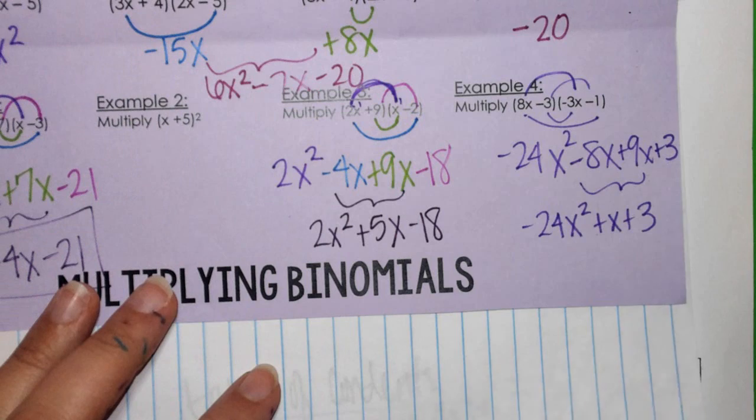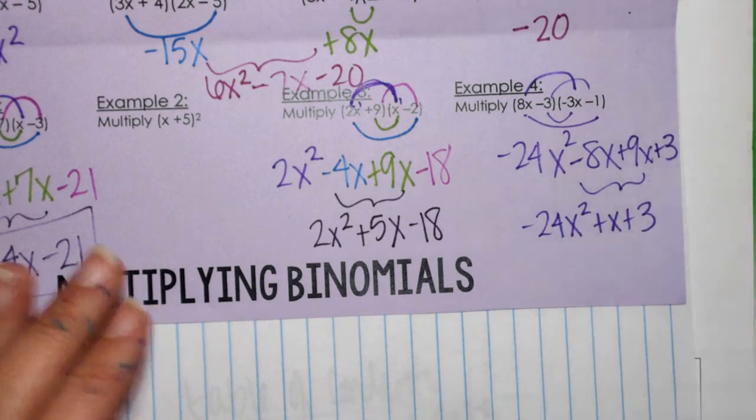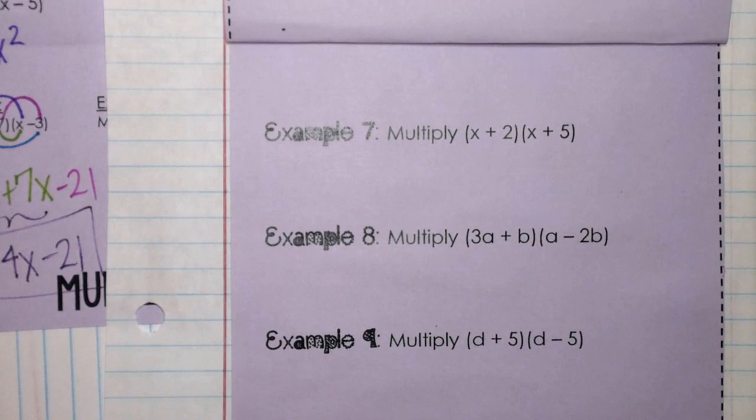It's on your foldable. 7, 8, 9. It's on your phone. No, but like, where did you move it that quick?